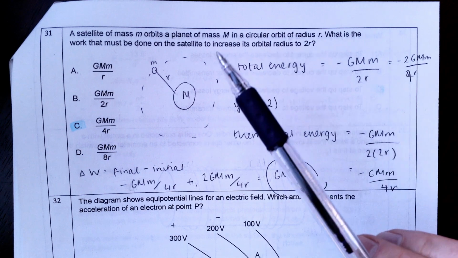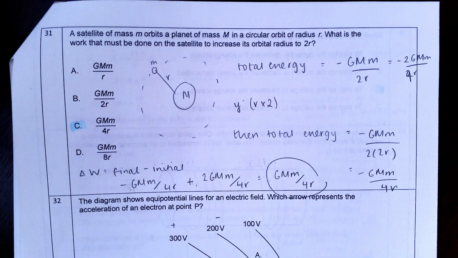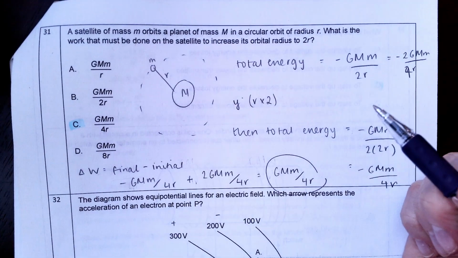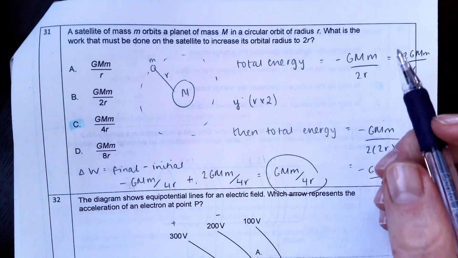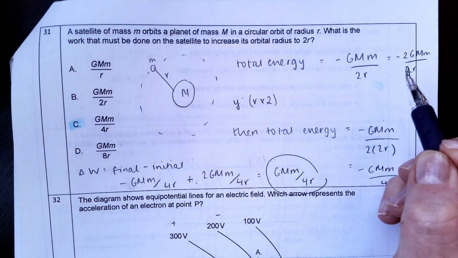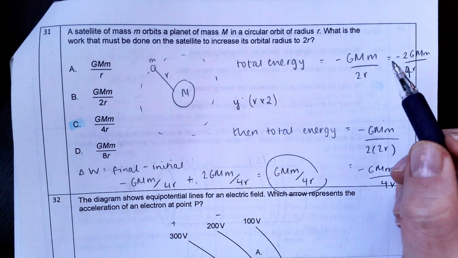So what I've done is express my total energy in terms of 4r, just for simplicity for the maths. I know that my total energy at any point is minus GMm over 2r, which I can express as minus 2GMm over 4r.